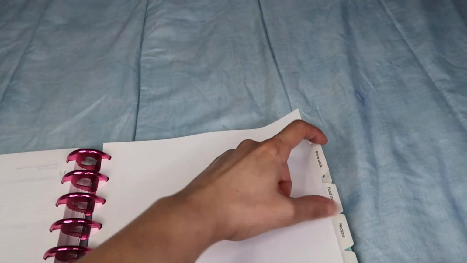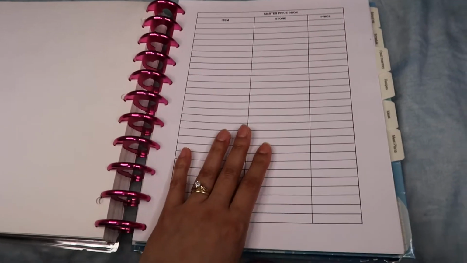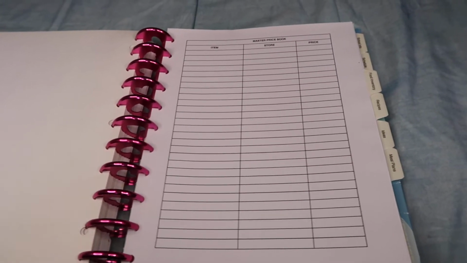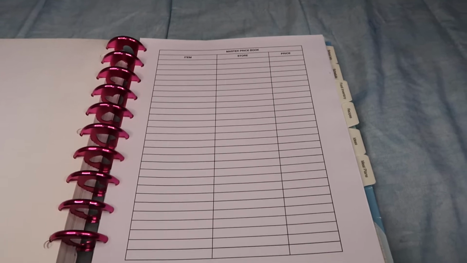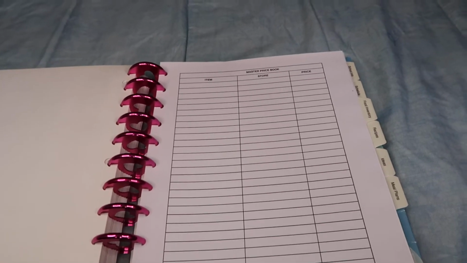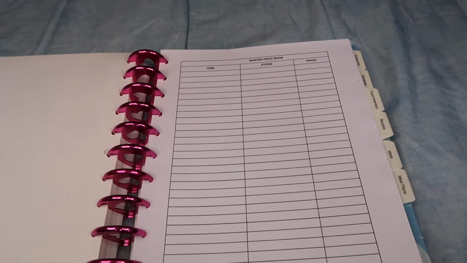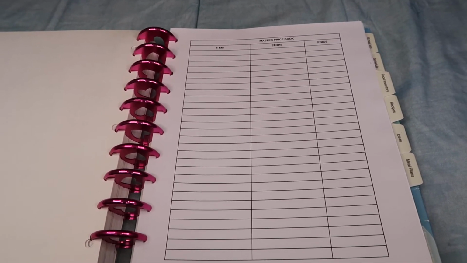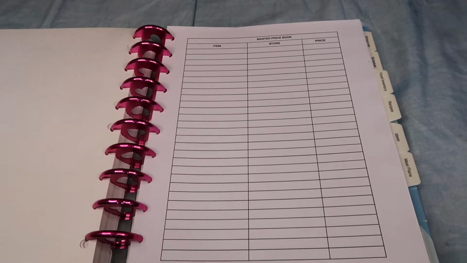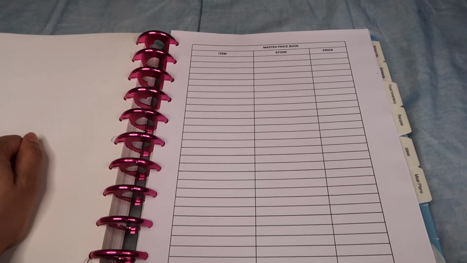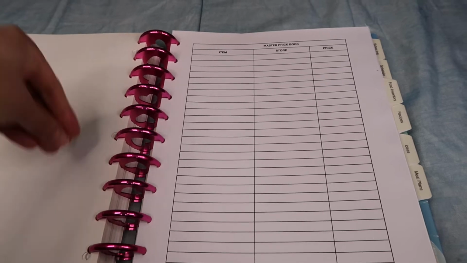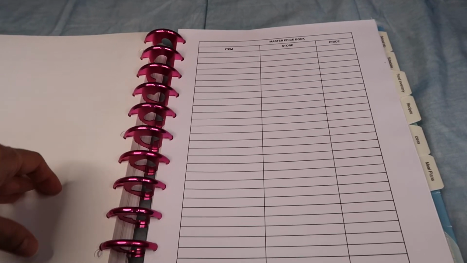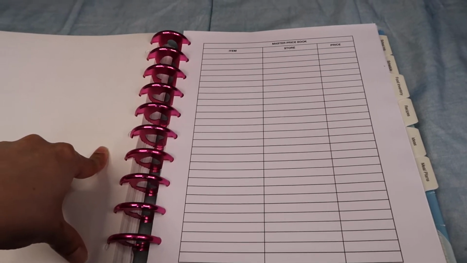Then the next subsection in meal planning is the price book. So I created an insert for this one because I want to have a price book. Basically, a price book is a list of places that sell things. For example, I want to know where in my area I can buy toilet paper every time I need it for the cheapest price, or where I can find, for example, pineapple soda.